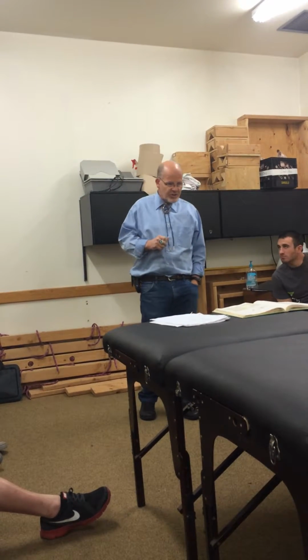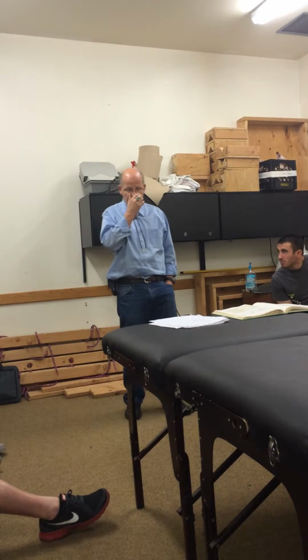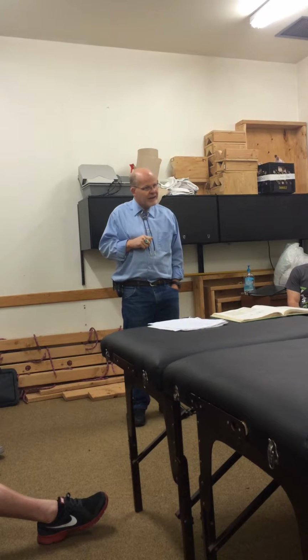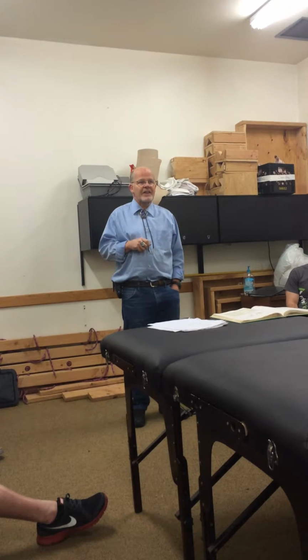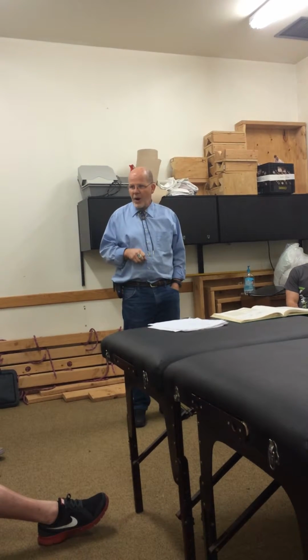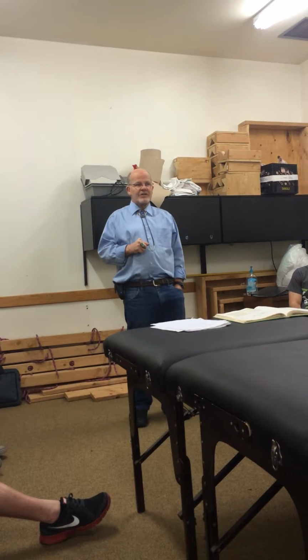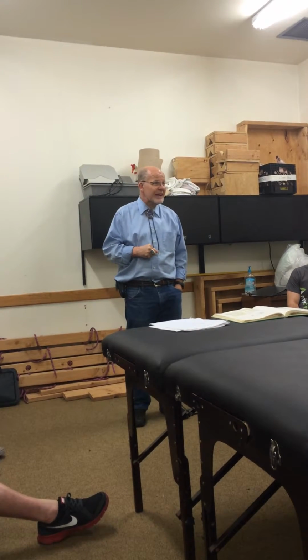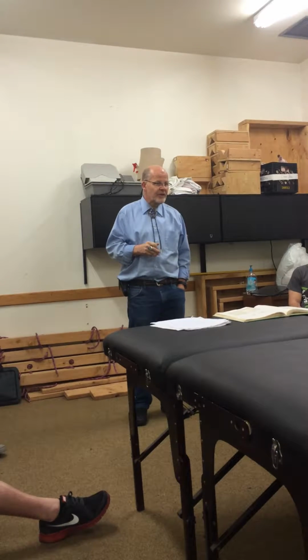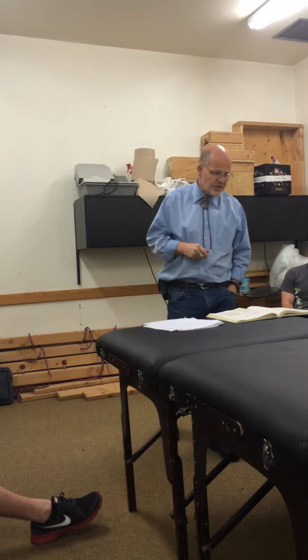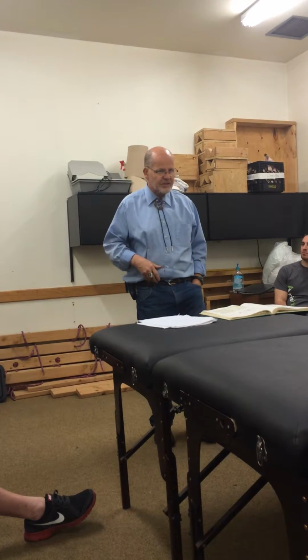Deep to those structures, the floor of the femoral triangle is the pectineus, the adductor longus, and the iliopsoas. Quite deep, hard to palpate, but you can if you can get the person to relax enough. But Hoppenfield refers to them as not being palpable. The iliopsoas, of course, the psoas major, are your primary hip flexors.